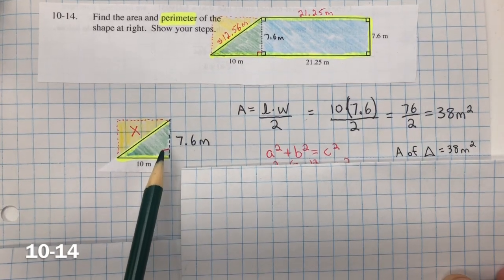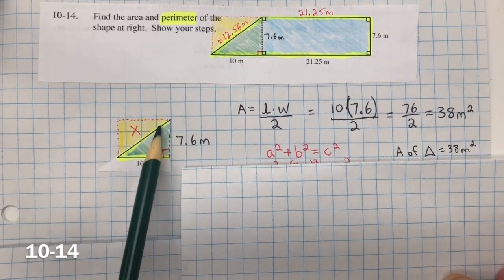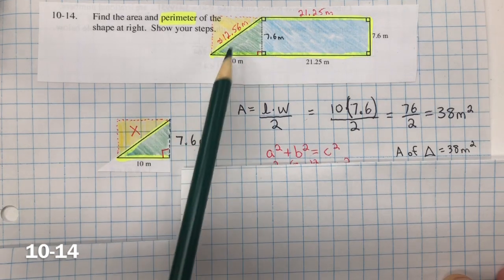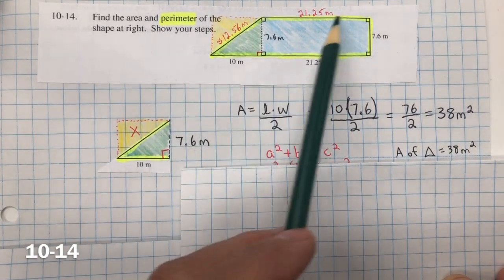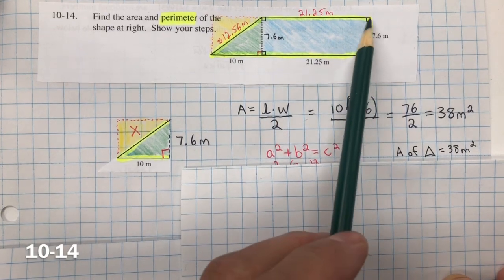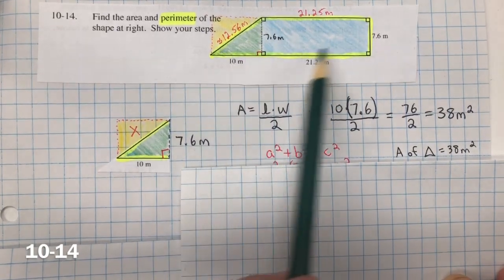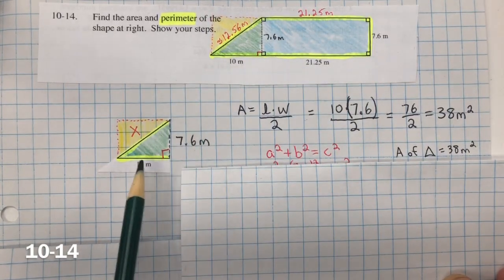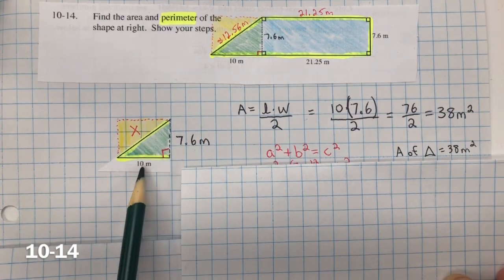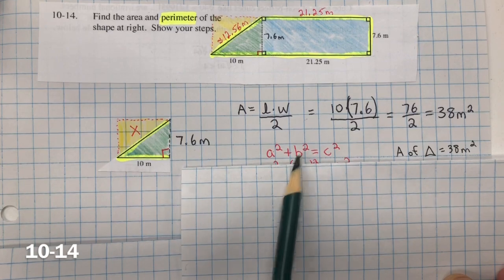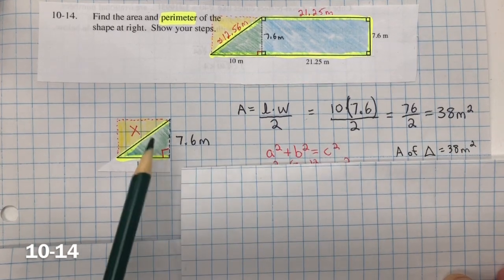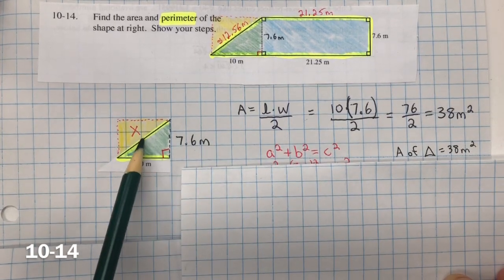Now I'm going to find the missing length for this part of the perimeter, because remember the perimeter is the sum of the lengths of all the sides. So this is a right triangle. So we use the Pythagorean theorem, a squared plus b squared equals c squared, the hypotenuse. This is the hypotenuse.